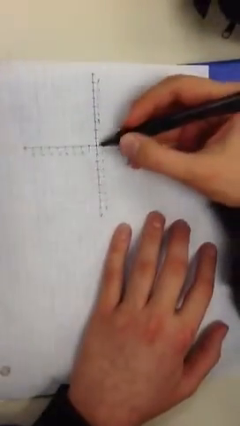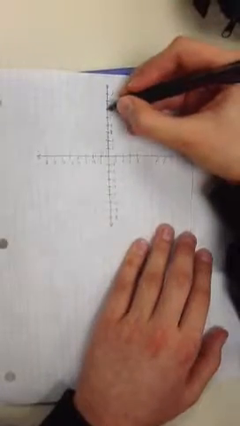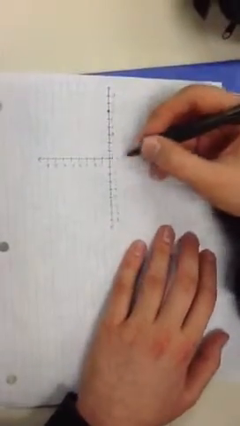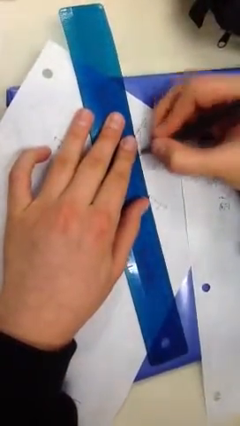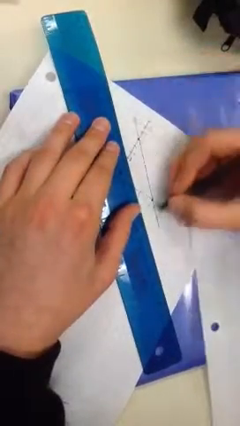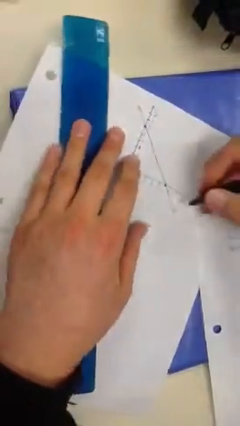So now we can graph our very first line. So we've got 0 and 6, so 0 across and 6 up, and then 6 across and 0 up, and we get a nice line that looks something like this. So there's our first line.